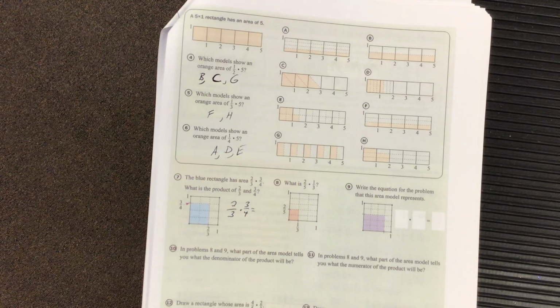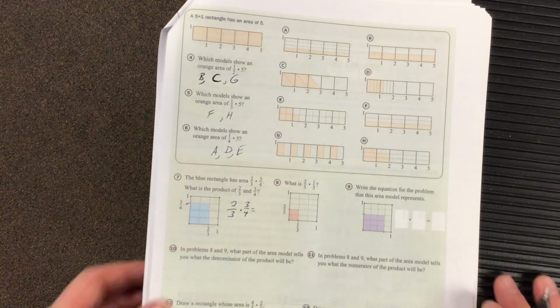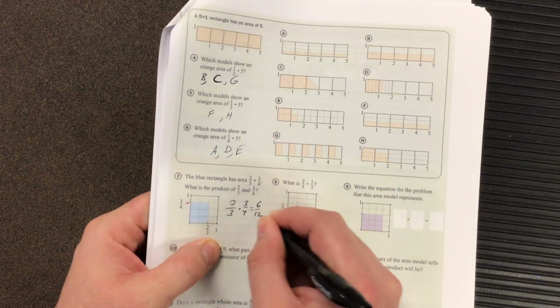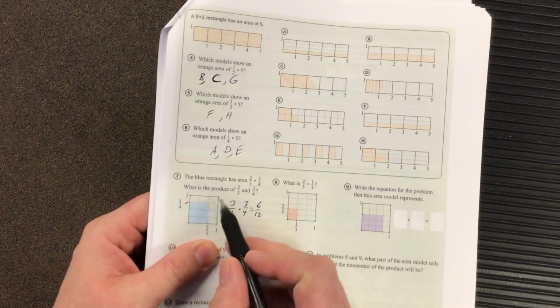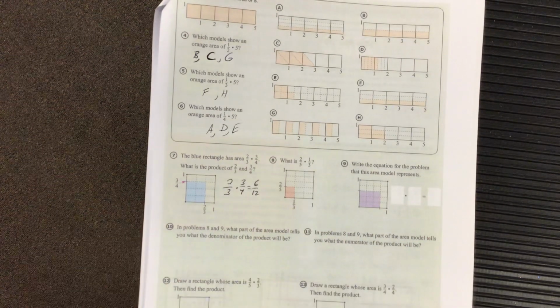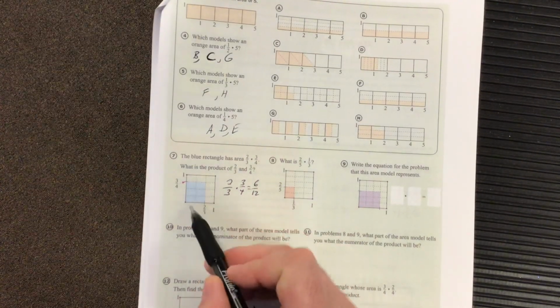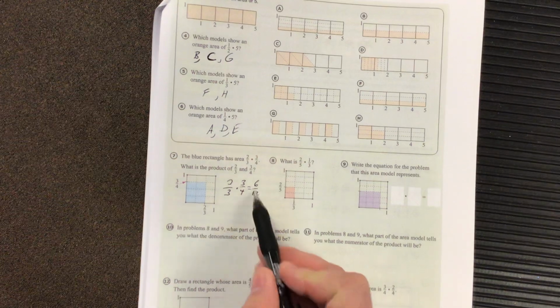Don't worry about cross-canceling yet because I just want to prove something. So 2 times 3 and 3 times 4. 6/12 and 1/2. 6 out of 12. All right. How many total squares do you have in the middle there? 6 out of 12. 12, right? And that's the reason. 6 out of 12 is shaded. 3/4 times 2/3 is 6 out of 12.